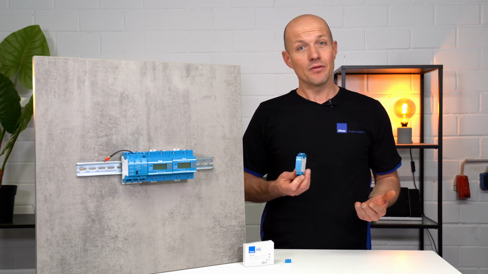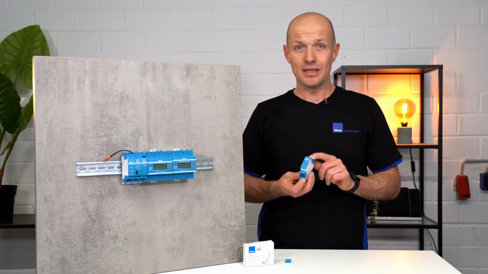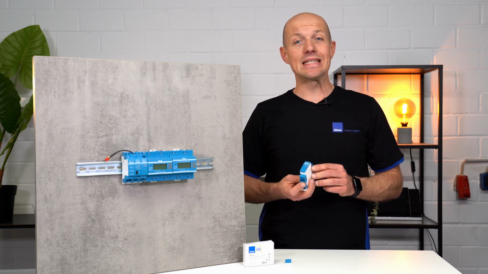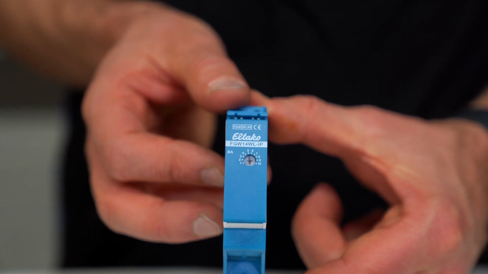What variants of the FGW14 are available? There is the FGW14W-IP, which has a Wi-Fi interface, and there is the FGW14WL-IP. In addition to the Wi-Fi interface, this also has an additional connection via Ethernet.